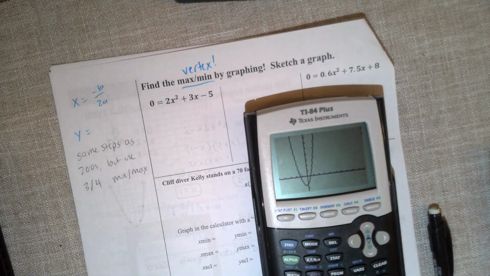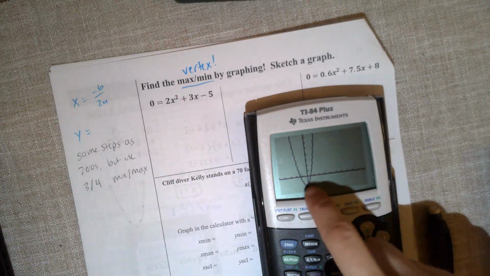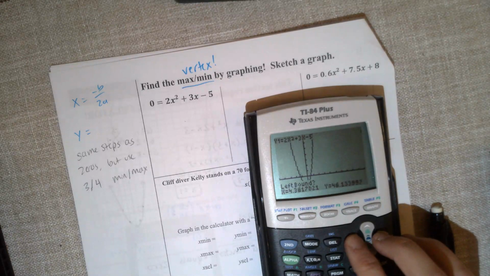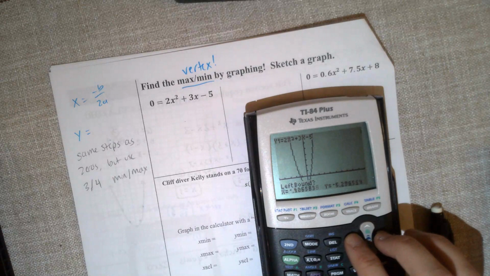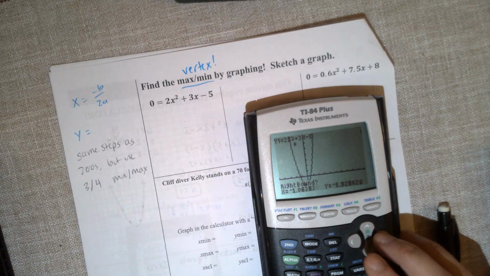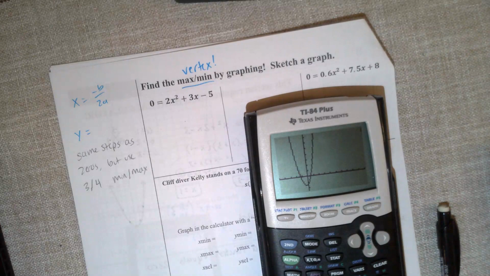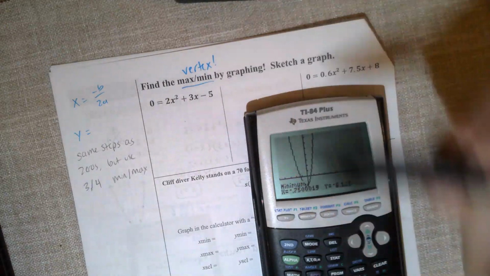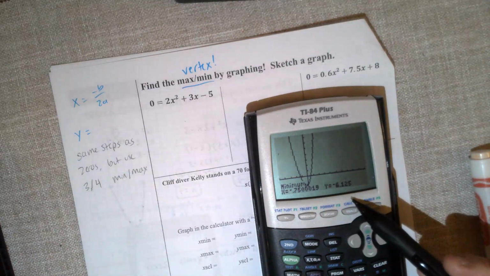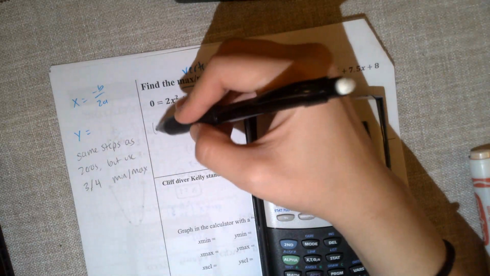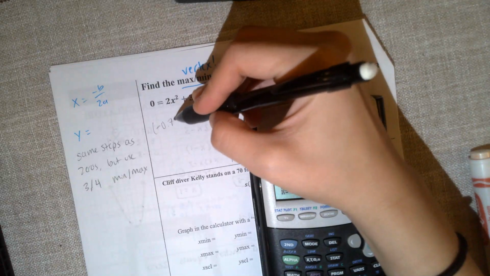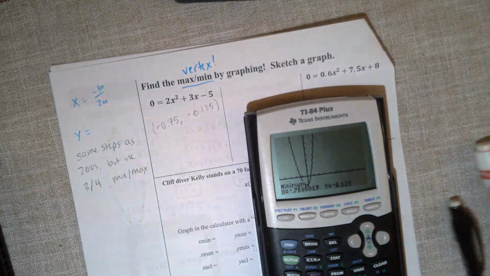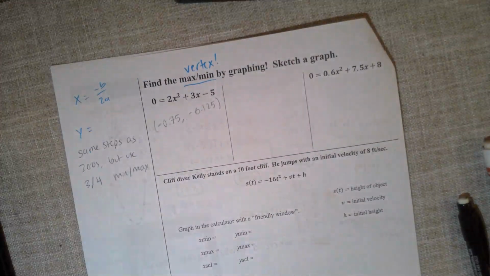The graph actually works. So we're looking for, we can see there's a minimum. So we're going to do second trace. We're going to do 3, which is minimum. We're going to go a little bit to the left. We're going to go a little bit to the right. And it's going to find the point for us. So we have negative 0.75 and negative 6.125. Right? So easy.